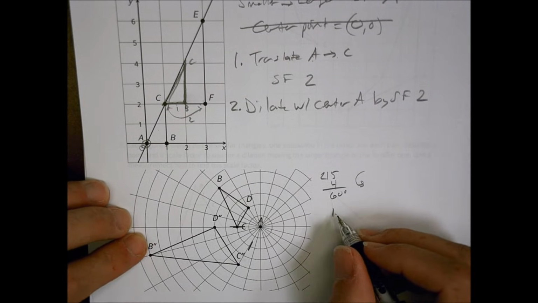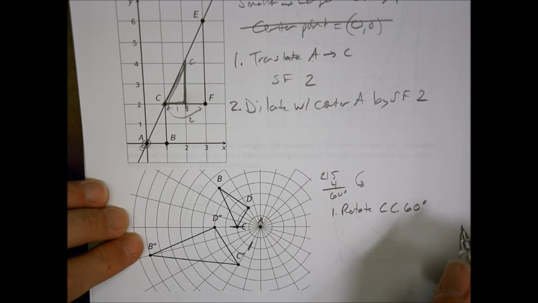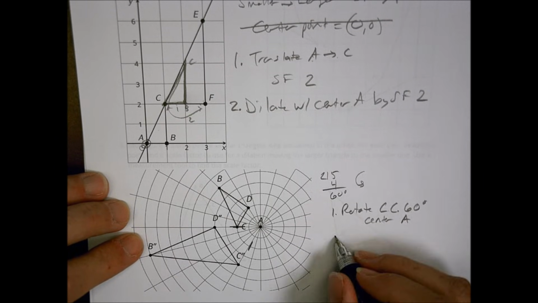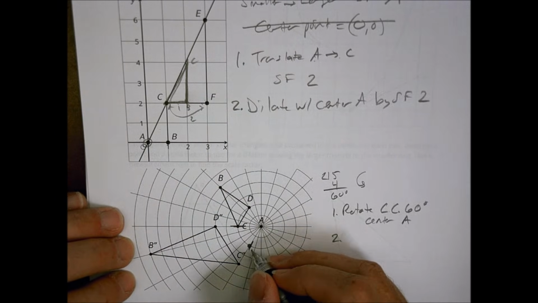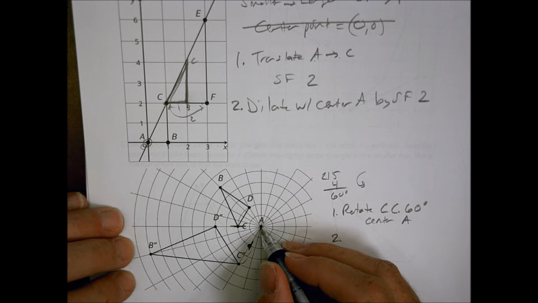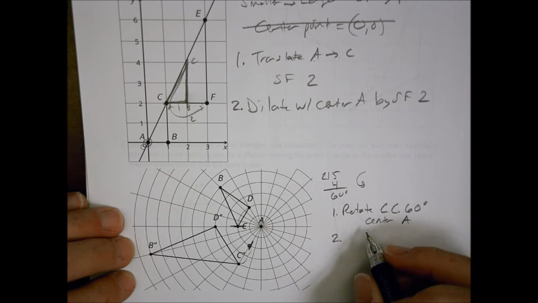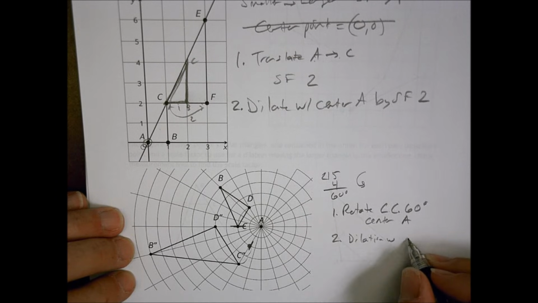So our first step would be to rotate counterclockwise 60 degrees with center A. That's going to move this from here to about here. But when I'm here, I've got to figure out what my dilation is going to be. Initially I'm at 2 away, and now I'm going to go to 4 away. So to do that, I would do a dilation with a scale factor of 2 with A as the center.